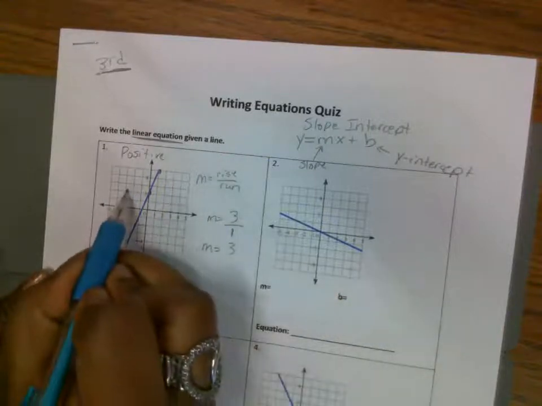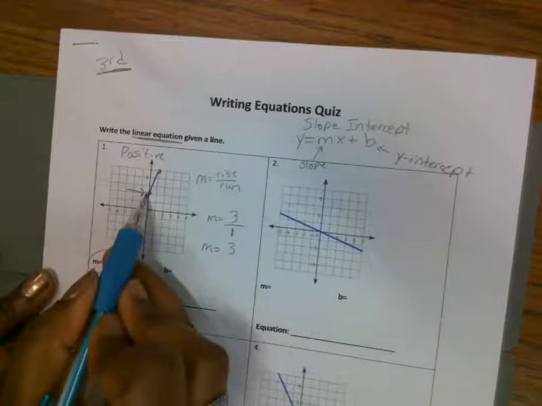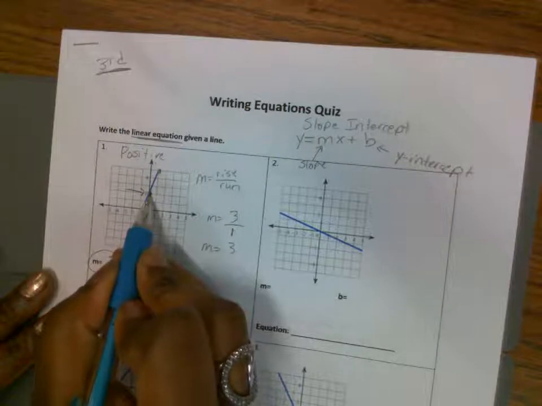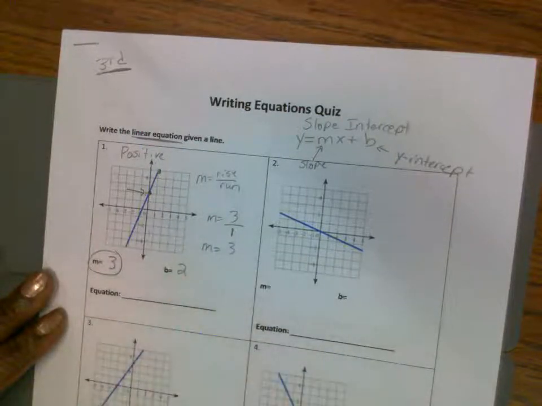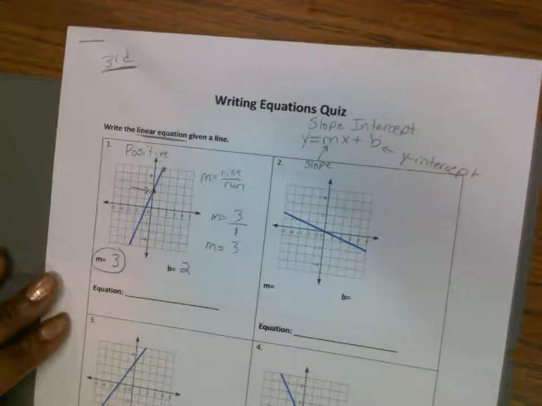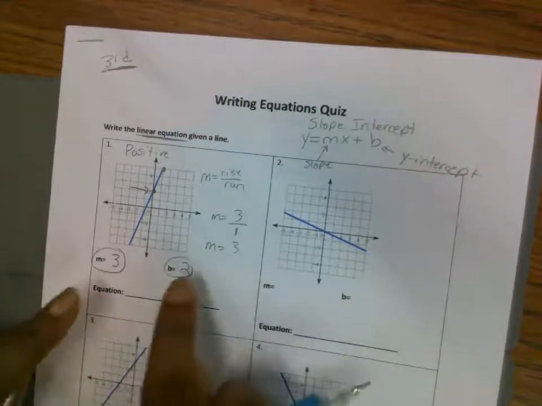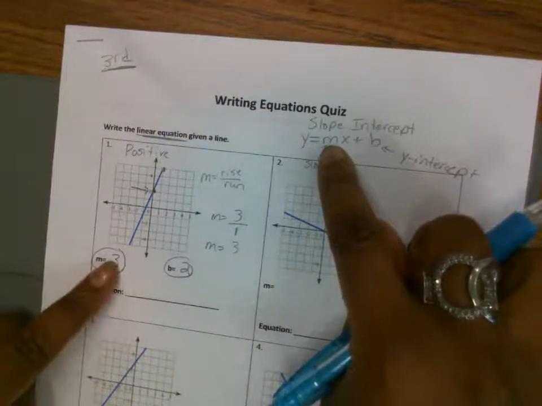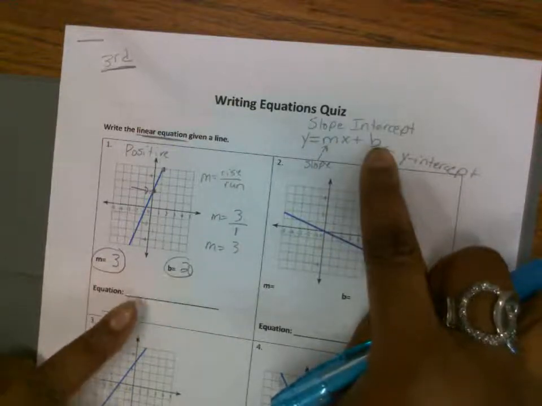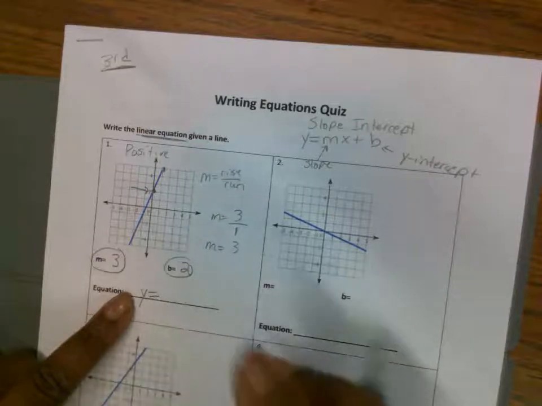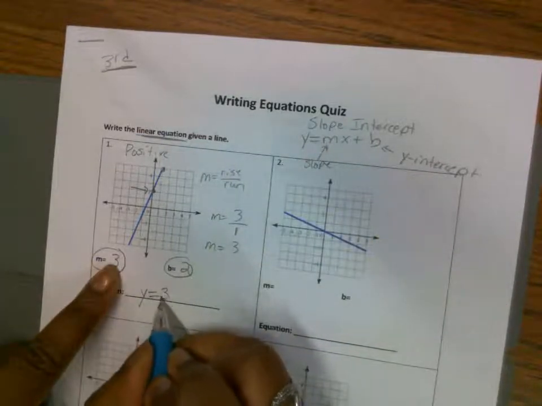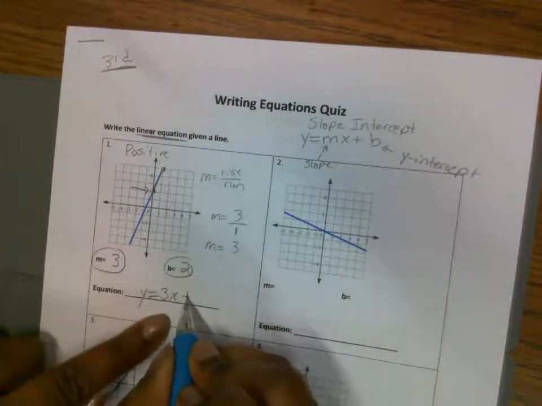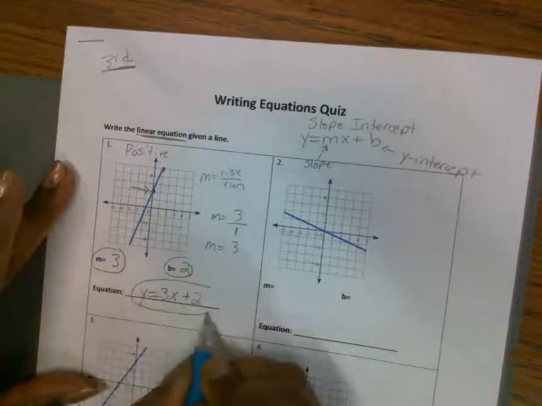Your y-intercept is where the line crosses the y-axis. Remember, this is the y-axis. It crosses the y-axis right here at 2. So my b is 2. Okay? So now that I have m and I have b, I'm going to substitute. I'm going to replace m with 3, and I'm going to replace b with 2. So my equation is going to be y is equal to, my m is 3, so put 3, then I have x. And my b is a positive 2, so I'm going to put plus 2. And this is my answer.